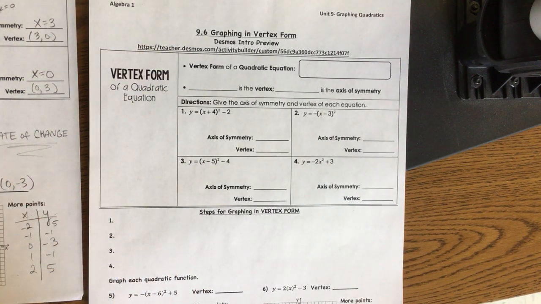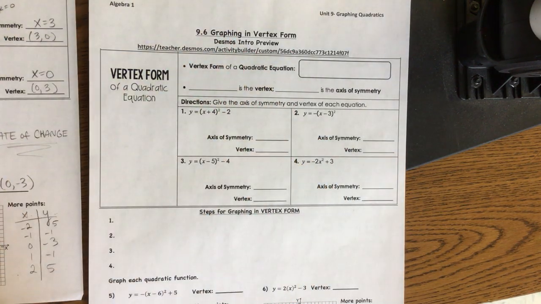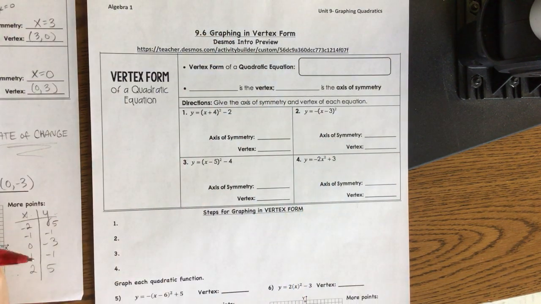Hello, Algebra 1 friends. Today we're going to be graphing quadratic functions in vertex form. So if you would please turn to 9.6 in your notes packet, we're going to start there.